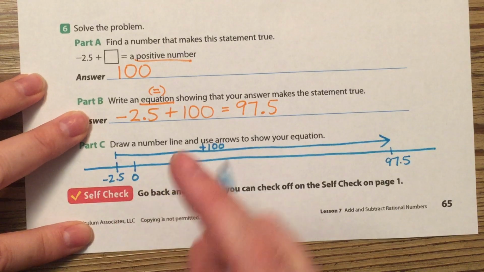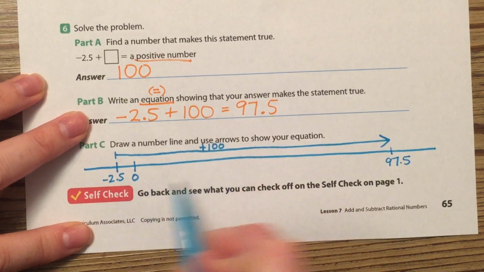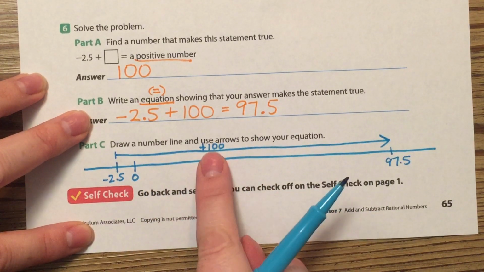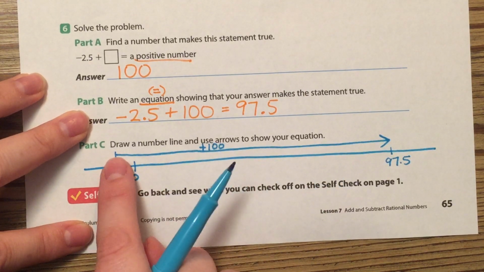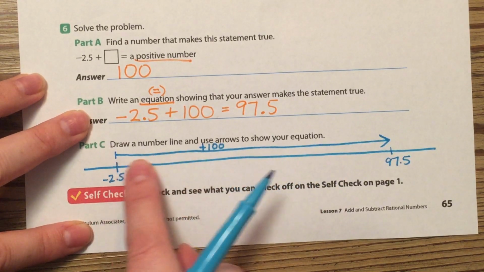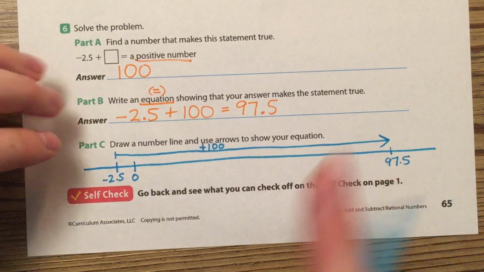You'll notice I did not draw every single tick mark all the way up to 97.5, but I did label this arrow with a plus 100. So I'm telling my reader that I'm going from negative 2.5 and then 100 units to the right.